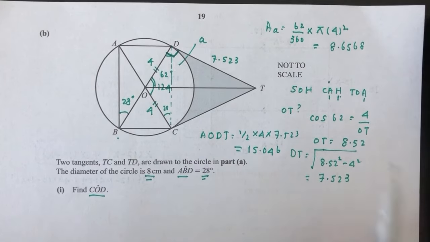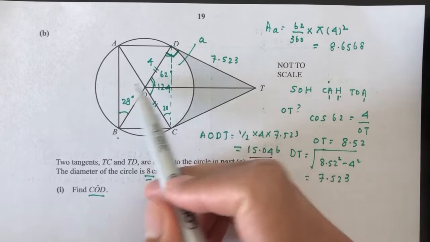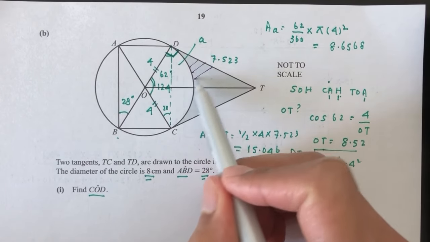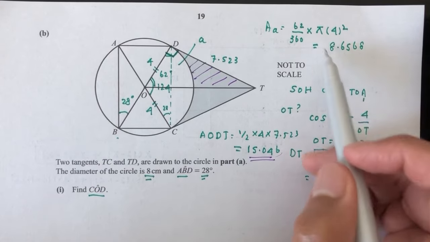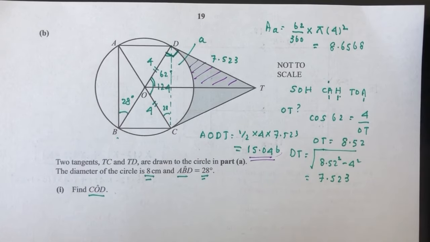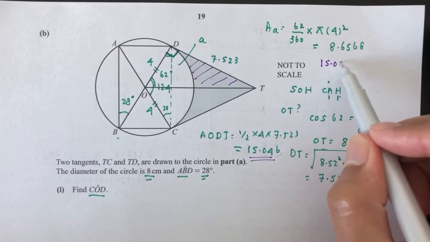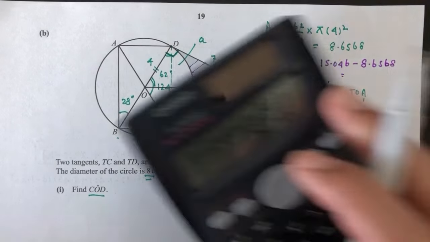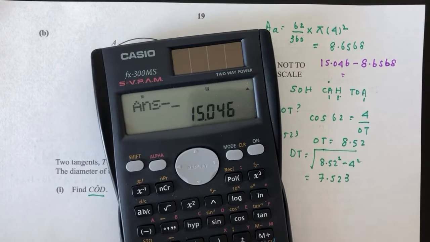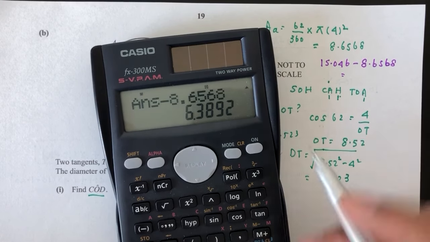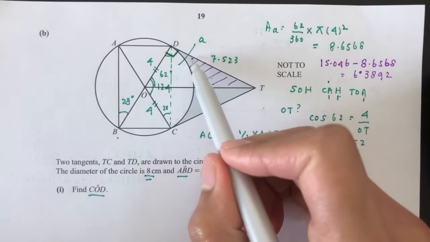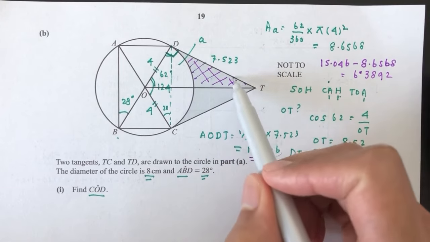Okay, so what do we have now? So now we have, this is the area of this big triangle here. We know the area of this small one, so we need this one. So how do you find this? You take this, you minus this to find this one. So let's do 15.046 minus 8.6568. That will be 6.3892, which means the area of this part here, as you can see, is 6.3892.